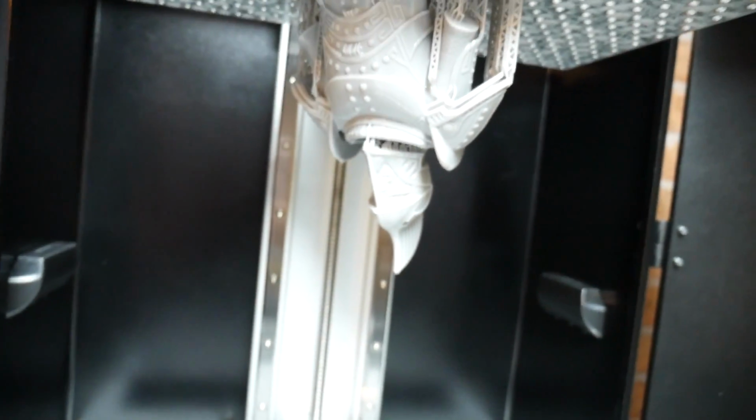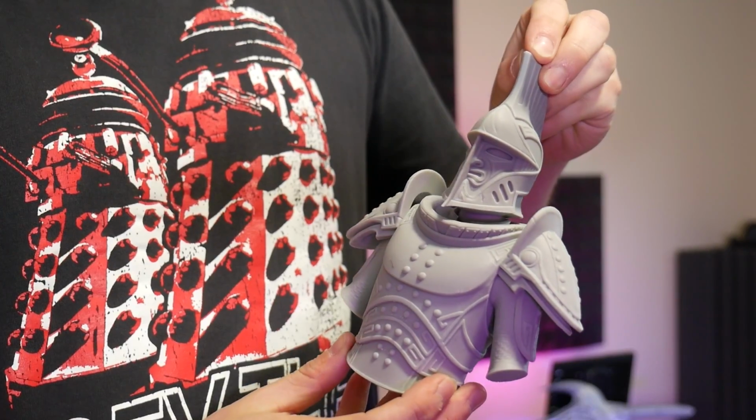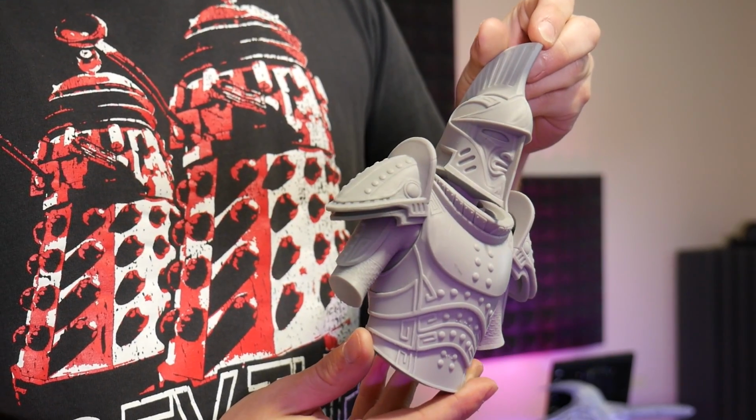This is a dwarven bust that one of my mates did. He took the mesh from the game, fixed it up in Blender, and then modeled in detail himself within Blender. Then I just printed it out on the Frozen Sonic Mega 8K. The detail is phenomenal. It looks so good.